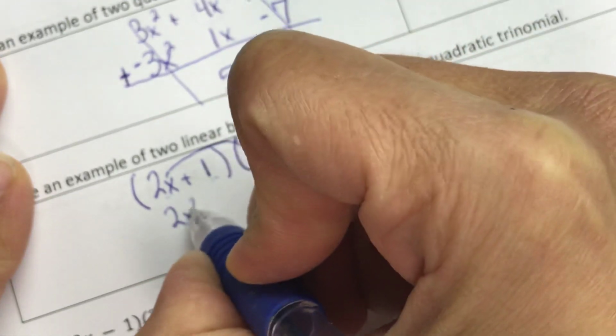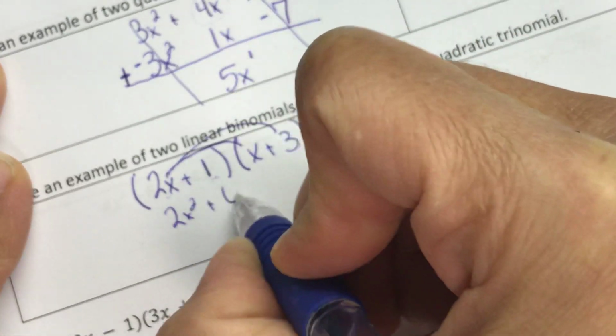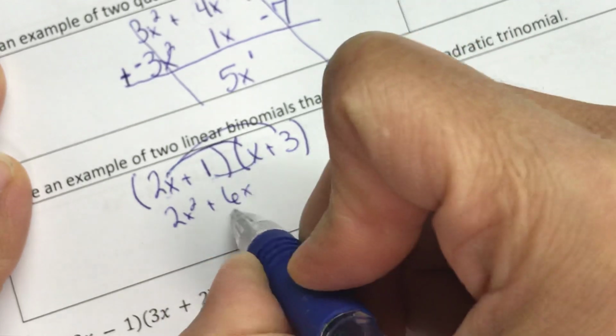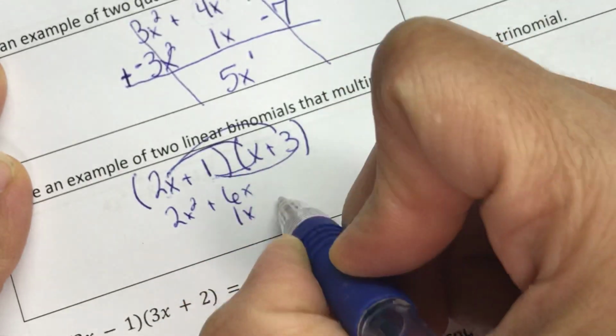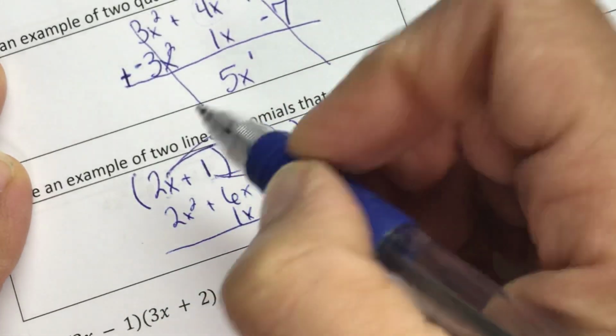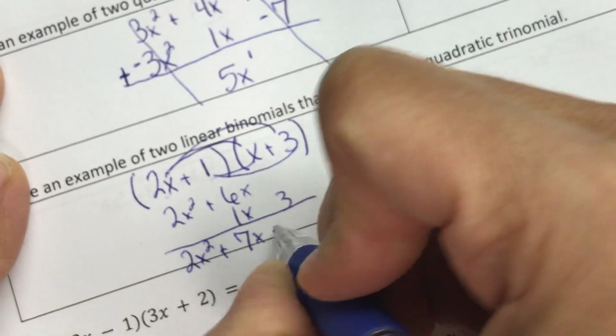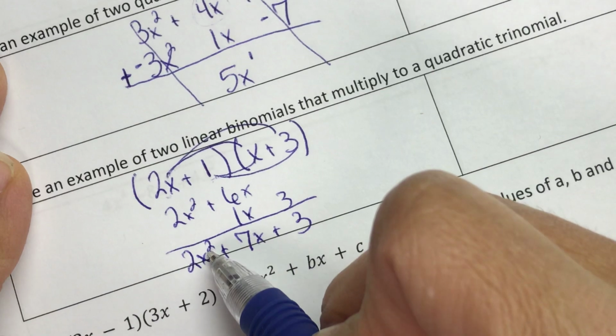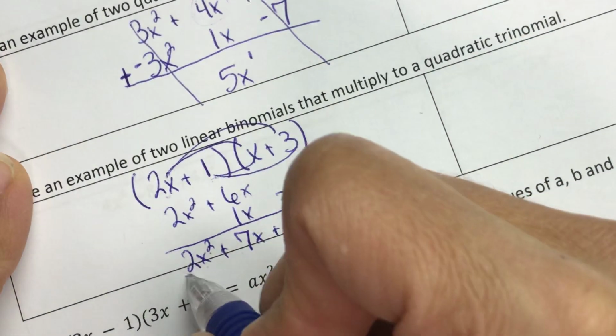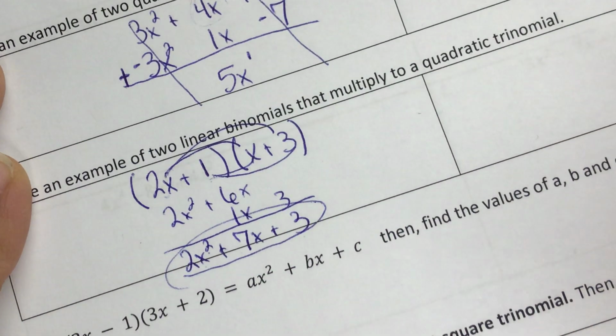So just showing how that works. 2x squared, 6x, then 1's going to go visit, and I get a 1x, and 1's going to visit 3, and remember, we're multiplying, that's 3. When I add these up, here comes my quadratic, there's the quadratic trinomial, 3 terms. So you just try one over here.